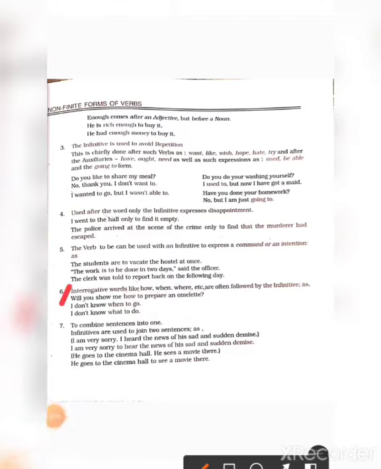Interrogative words like how, when, where, etc. are often followed by an infinitive. For example, will you show me how to prepare an omelette? So how to prepare? After how we are also using the to-infinitive. Next, I don't know when to go. When to go there. Okay. So after when, after what, we can use the to-infinitive. I don't know what to do. So here also we are using the to-infinitive. Okay. Come to the next point.